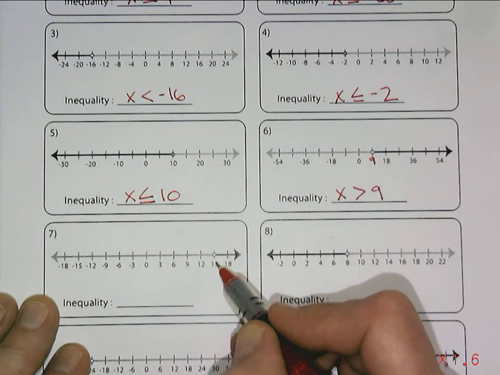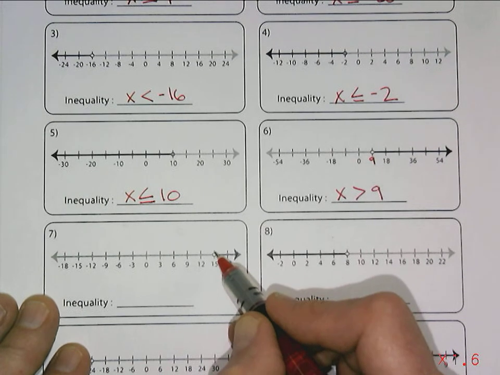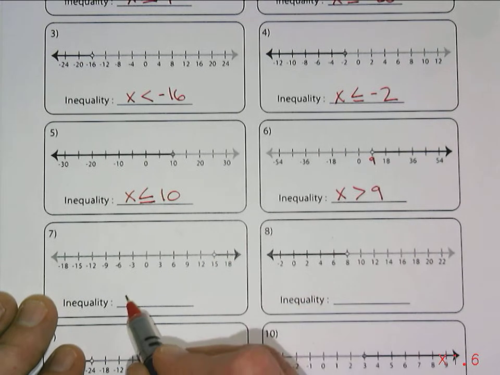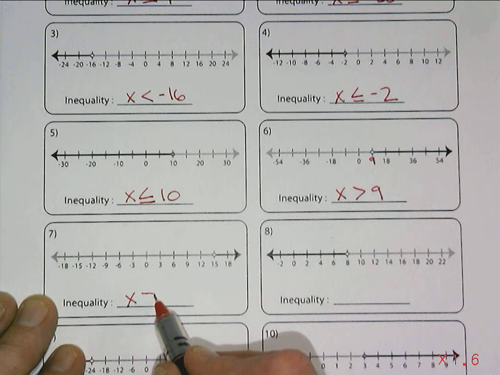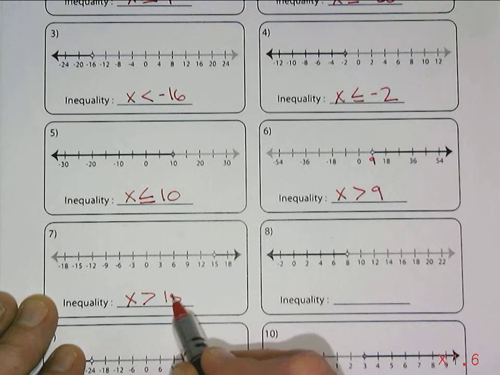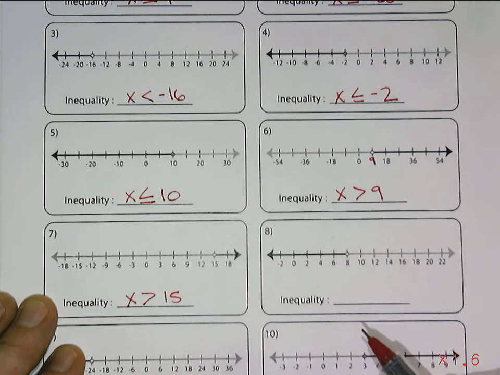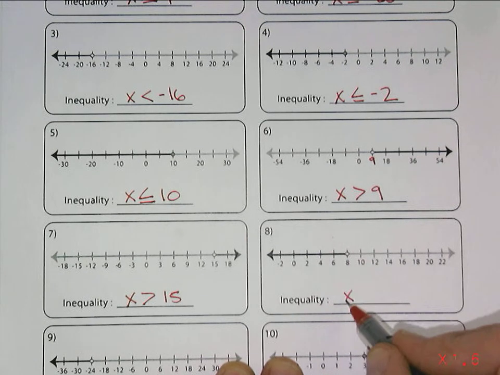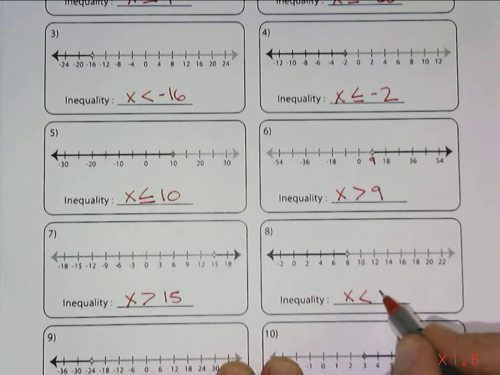This one starts at 15, not including the 15, because it's an open circle, and goes to the right. So we'd say x is greater than 15. And here we have an open circle again, so x is less than 8.